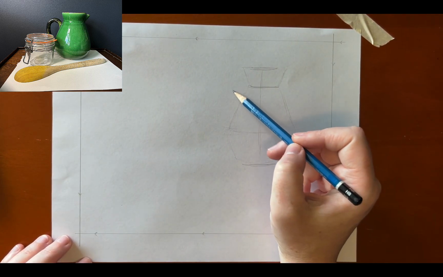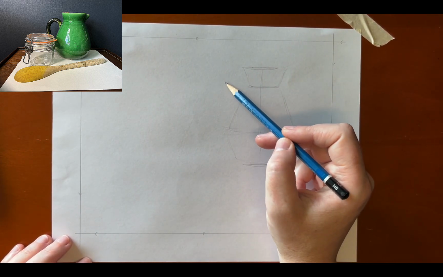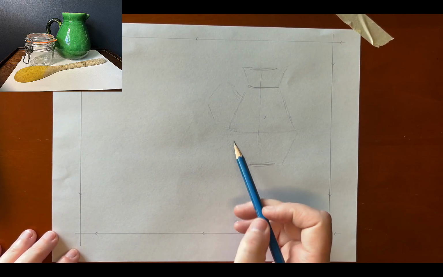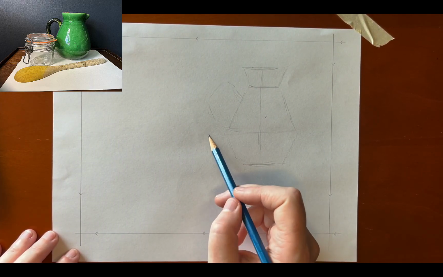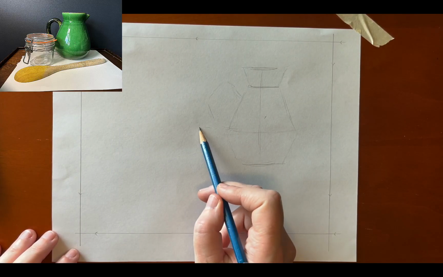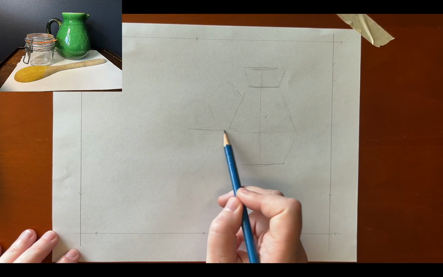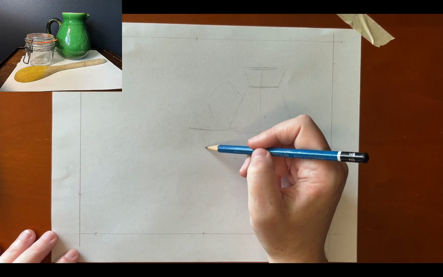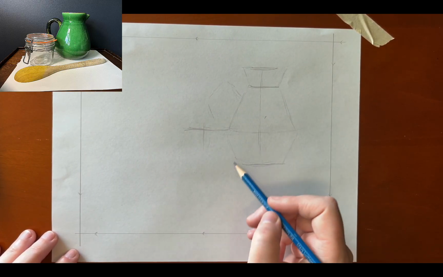And then same with the handle, I can go like that to get the basic shape down. Then with this jar, similar thing, I know this is kind of the center of the top, and the center of the whole thing is maybe around here.